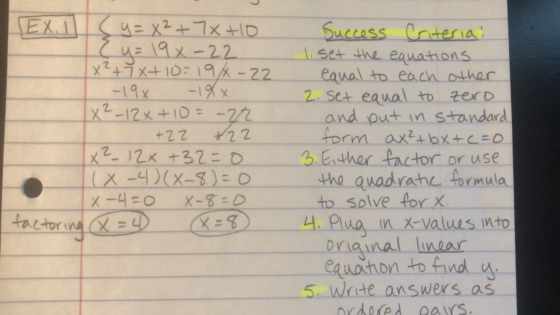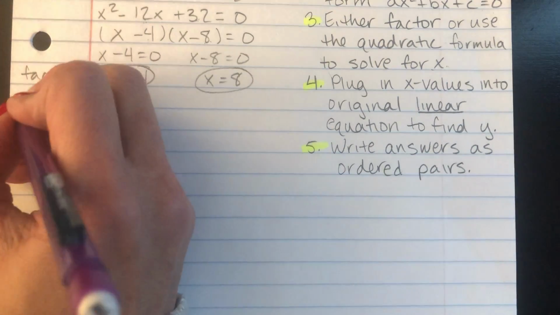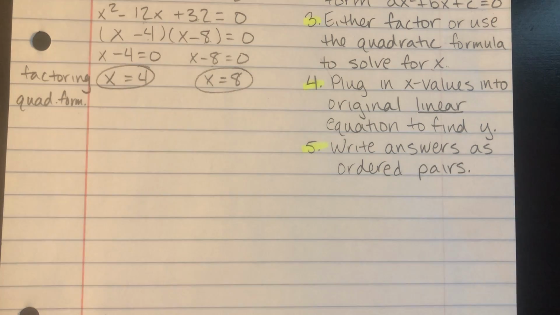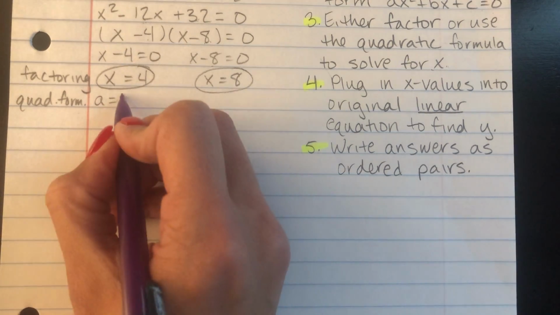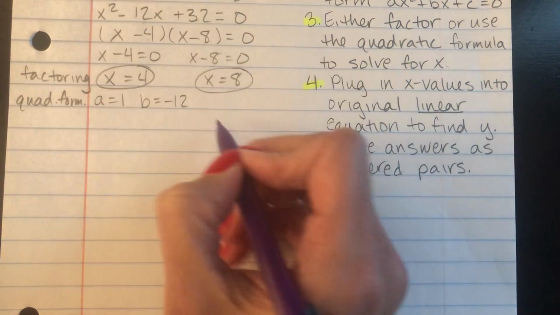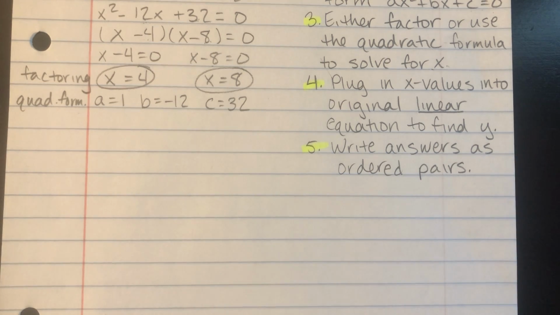All right, let me show you your other option. So your other option is the quadratic formula. So let's look at that, the quadratic formula. And we've been practicing this in our last couple lessons there. So how do you solve the quadratic formula? Well, you have to first find A is 1, B is negative 12, and then C is 32. And then you plug it into your formula, the formula that you should have memorized by now.